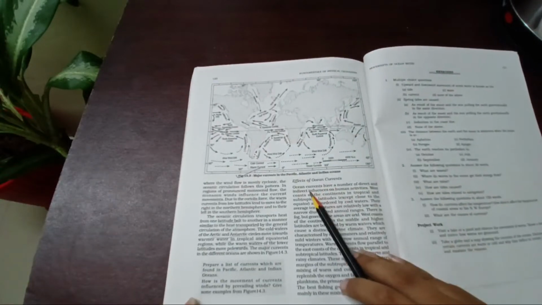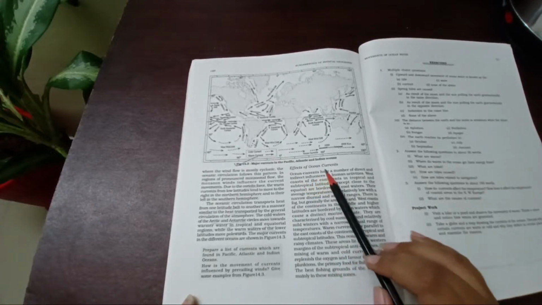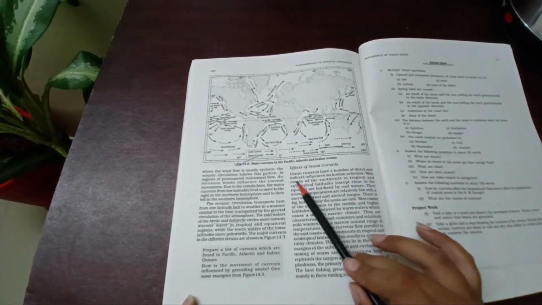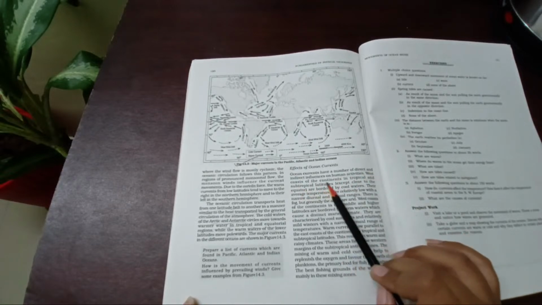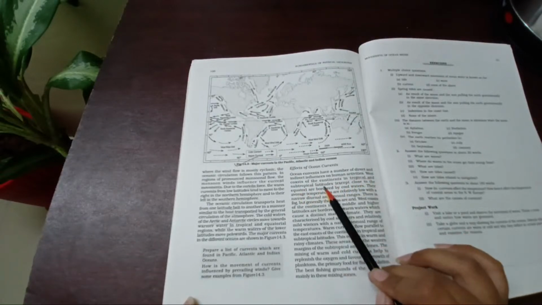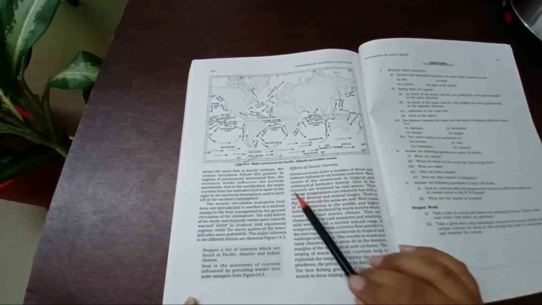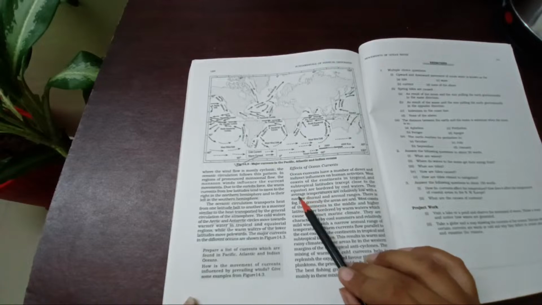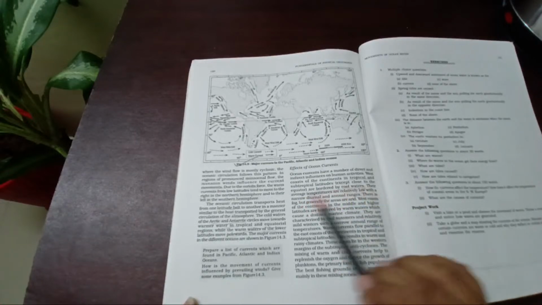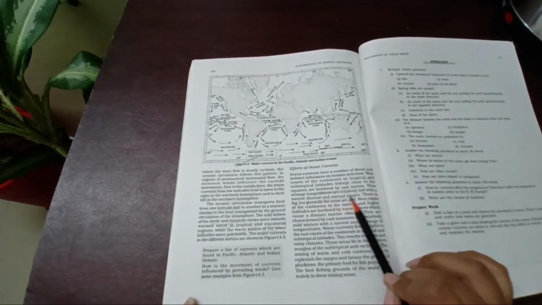Effects of ocean currents. Ocean currents have a number of direct and indirect influences on human activities. West coasts of the continents in tropical and subtropical latitudes, except close to the equator, are bordered by cool waters. Their average temperatures are relatively low, with narrow diurnal and annual ranges.